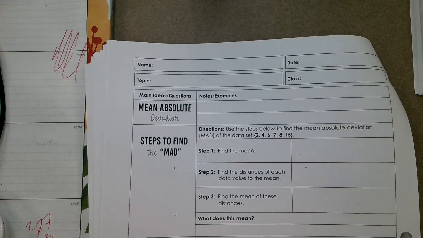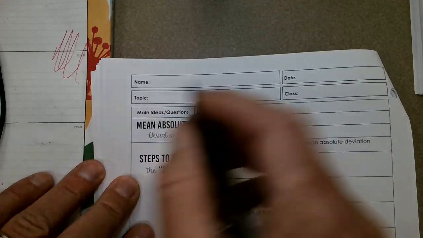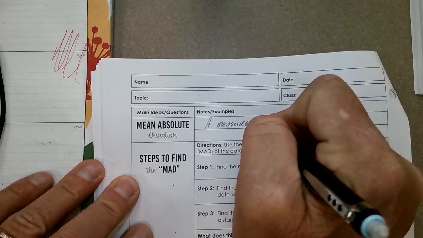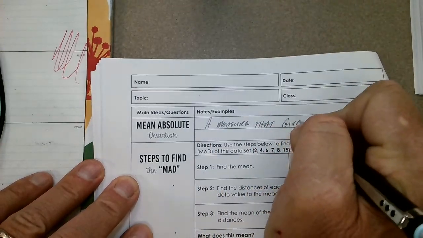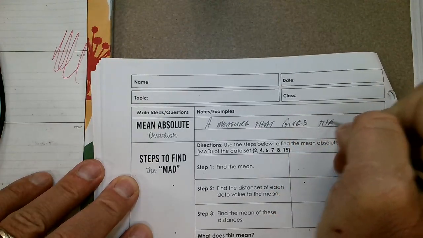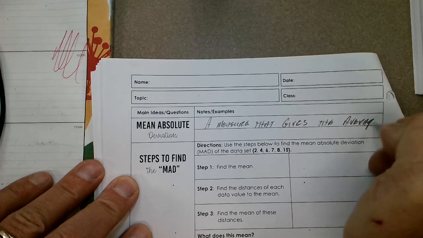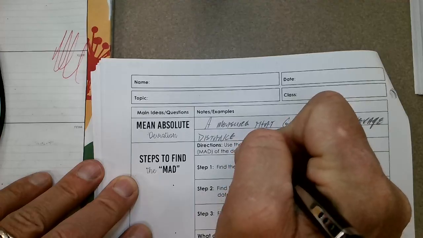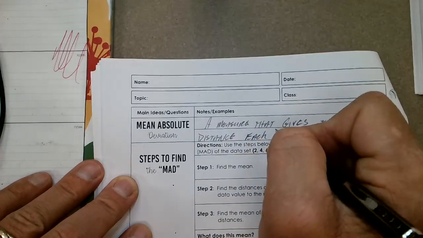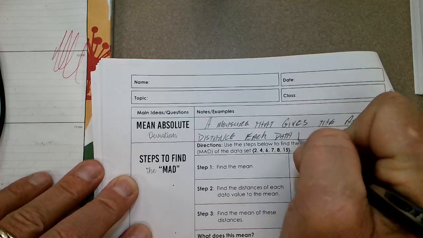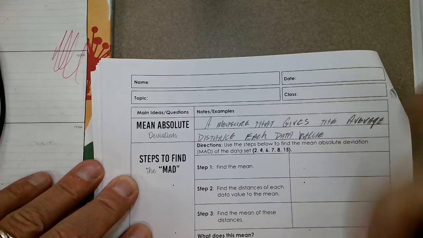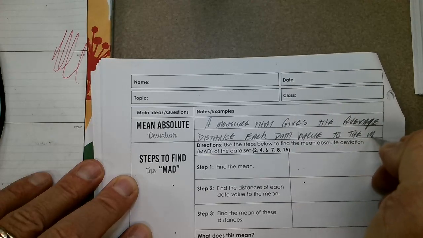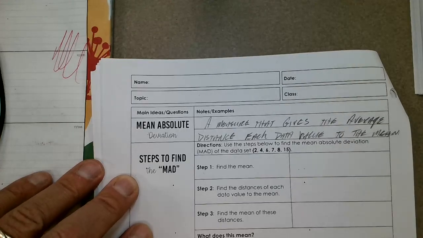Okay, so the MAD, or the mean absolute deviation, is a measure that gives the average distance each data value is to the mean. What I always call this, it's the mean of the mean.